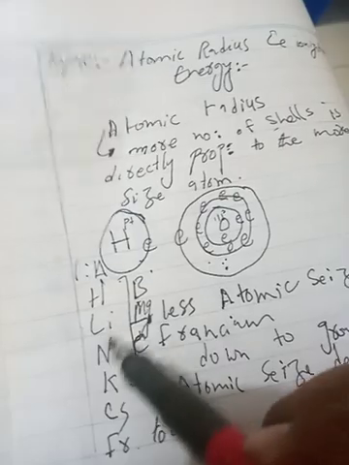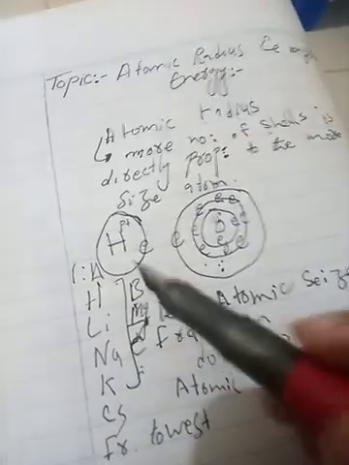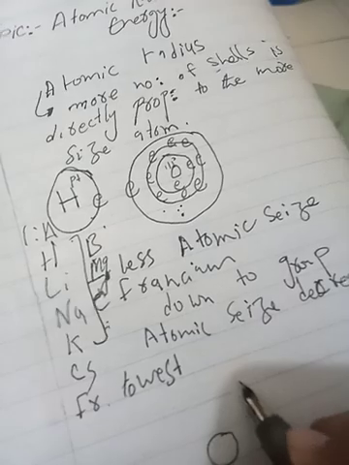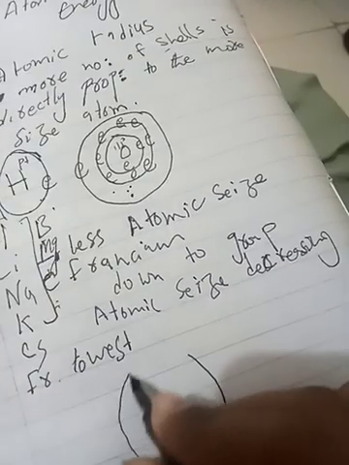Why? Because there is only one electron present in the last shell. But this is not the only reason. Let me draw the atom of lithium. It has 3 electrons.